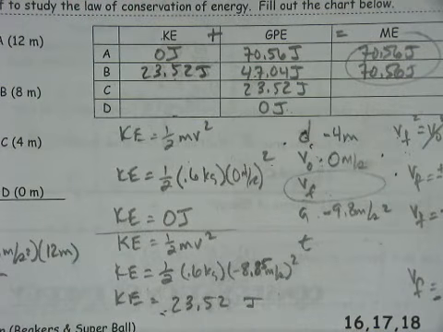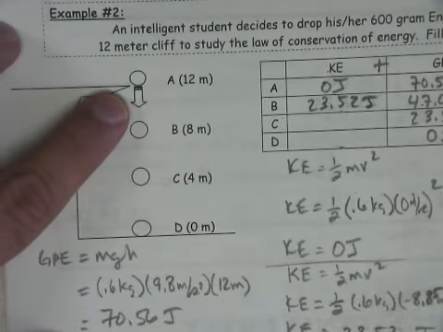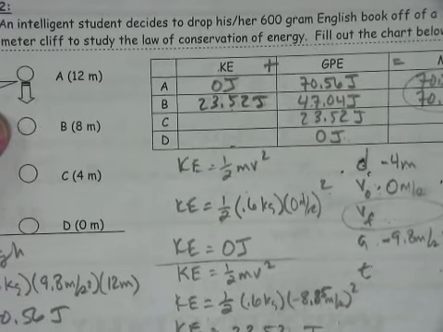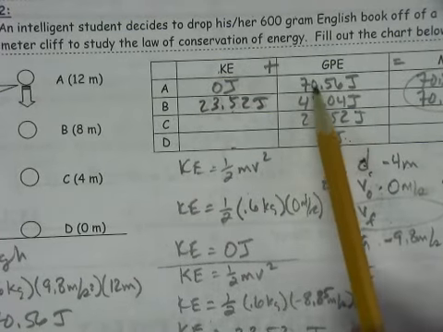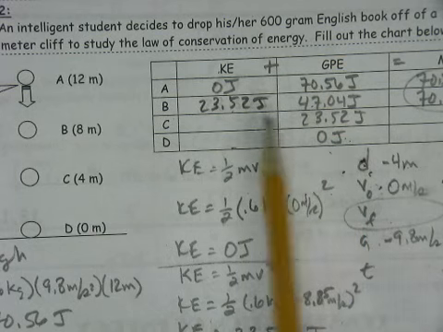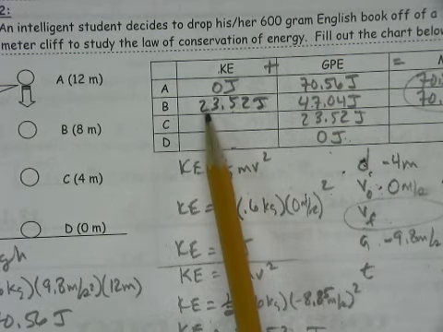What's going on there? Well, it's what we talked about earlier. Your energy, in this case mechanical energy, is being conserved. As the object drops, its gravitational potential energy decreases and its kinetic energy goes up.